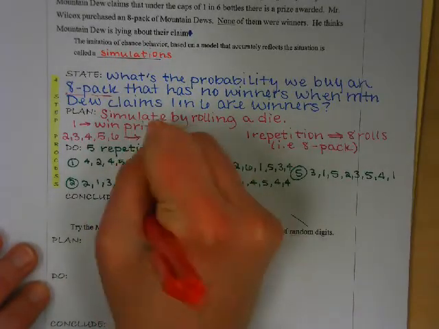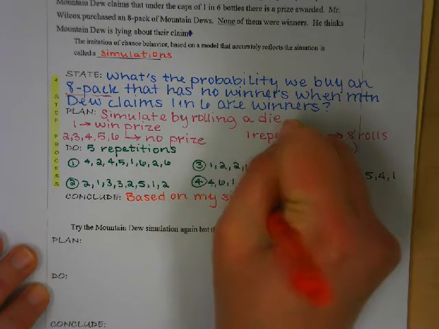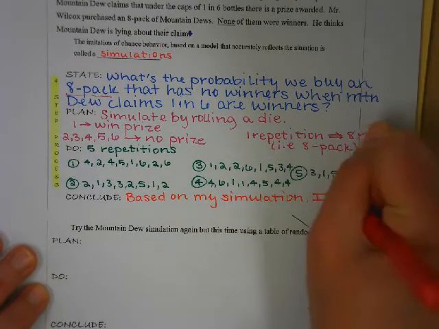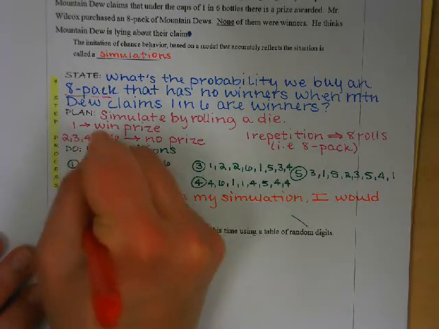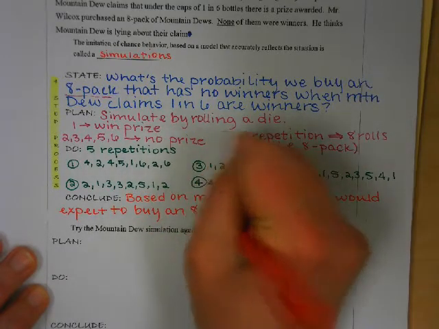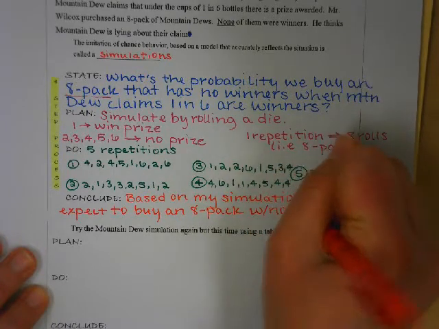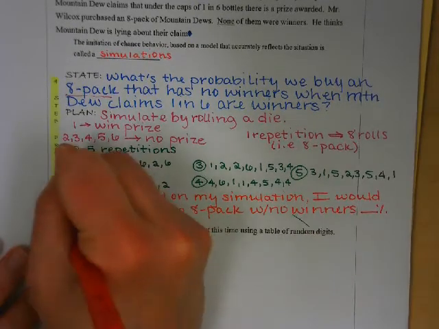So based on my simulation, I would expect to buy an 8-pack with no winners blank percent of the time.